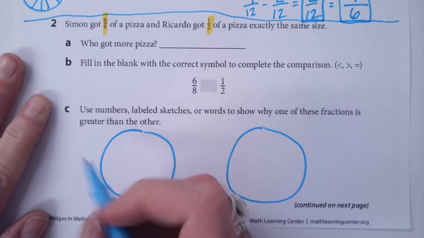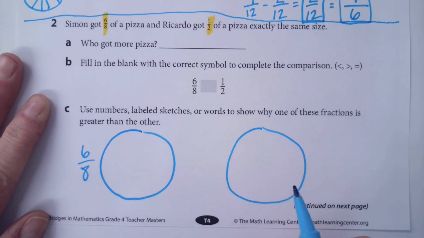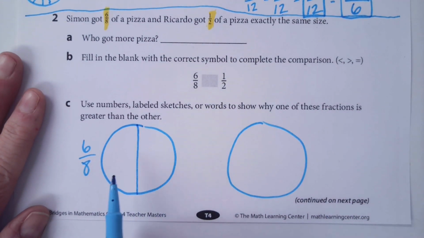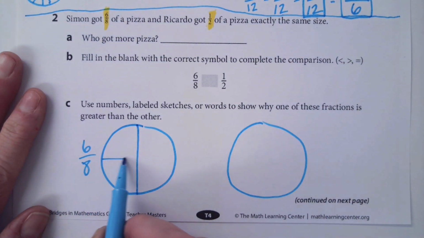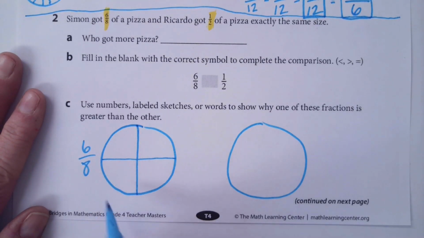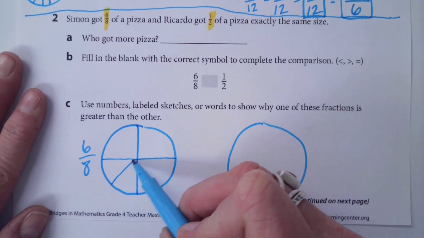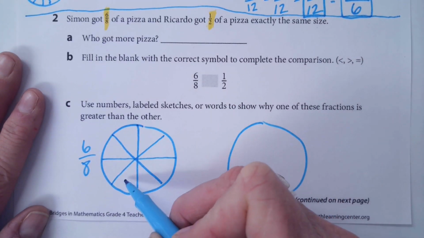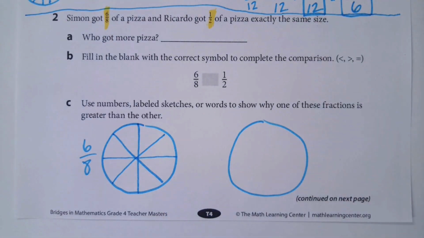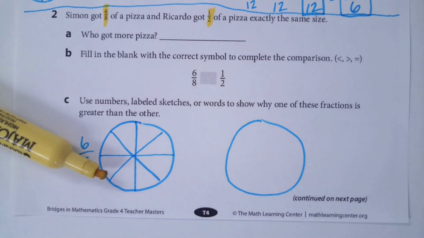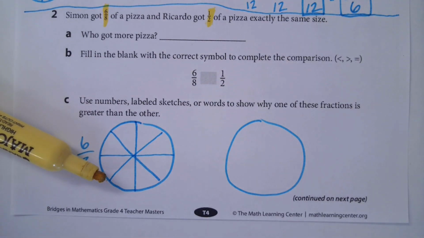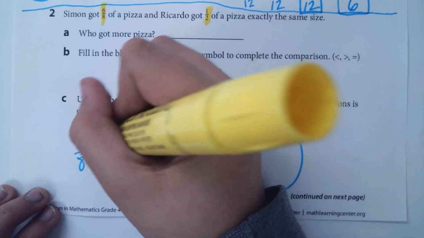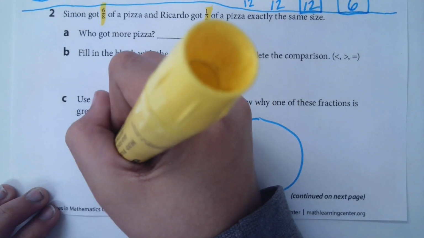So Simon got 6/8 of a pizza. And so I got to make 8s. Now, to make 8s, Precious, if I cut it in half, and then I cut it in half again, now what do I have? 4ths. Beautiful. Now if I cut my 4ths in half, now I get 1, 2, 3, 4, 5, 6, 7, 8. I've got my 8s. So Jenica, will you shade in 6/8 for us on our pizza? So she's shading in 6/8.